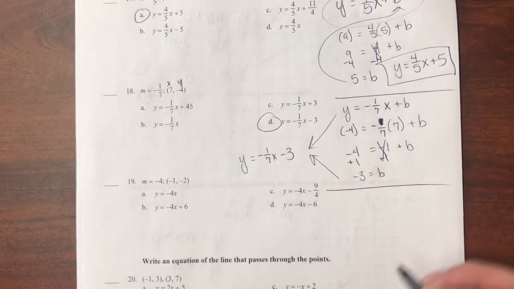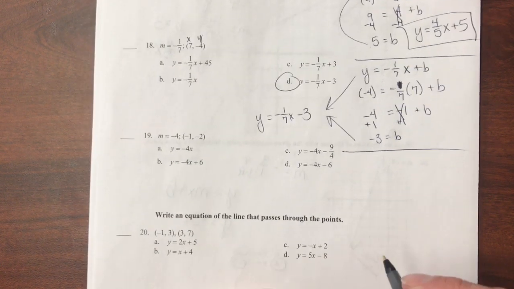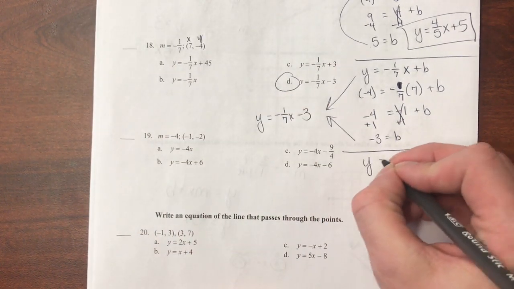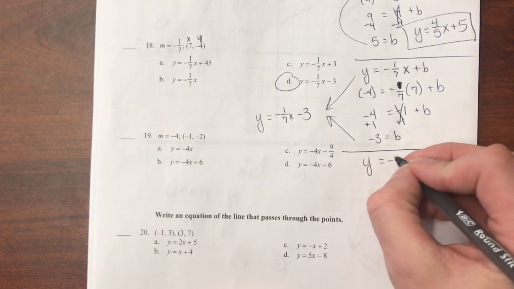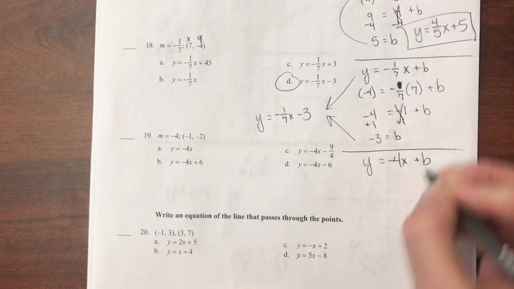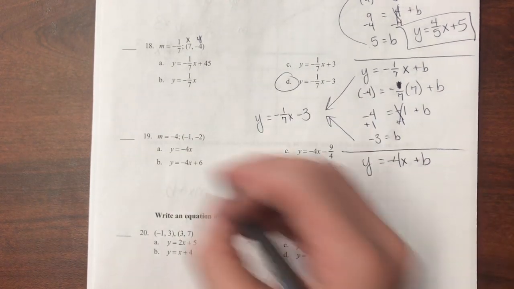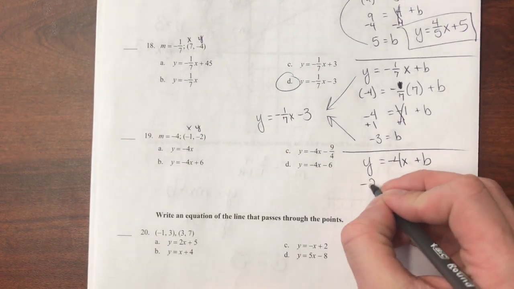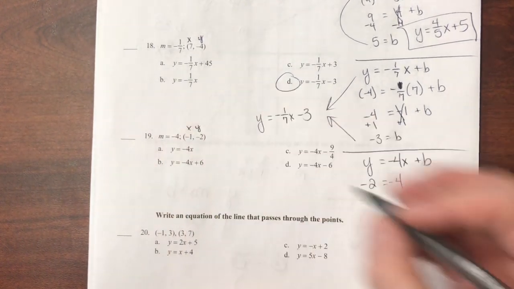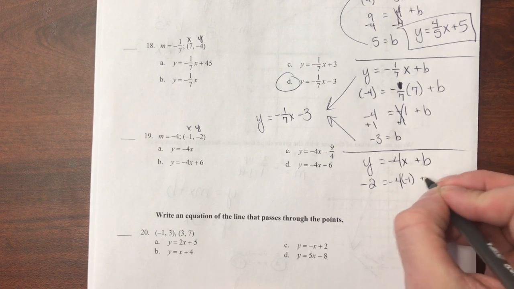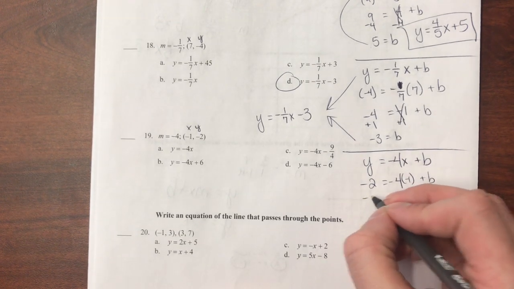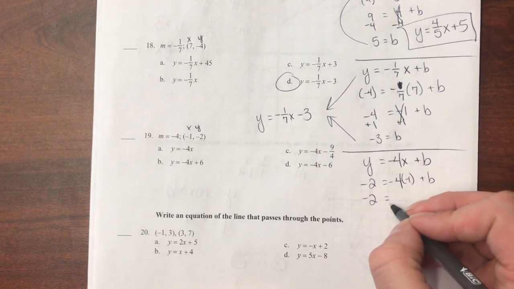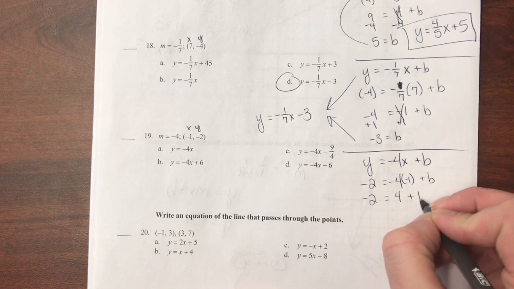Shall we do it again? Yay. Tough page. Y equals mx plus b. Well, y equals negative 4x plus b. I don't know what b is, but I know you're an x value and I know you're a y value. So y is negative 2. X is negative 1. Negative 2 drops down. Negative 4 times negative 1 is regular 4.